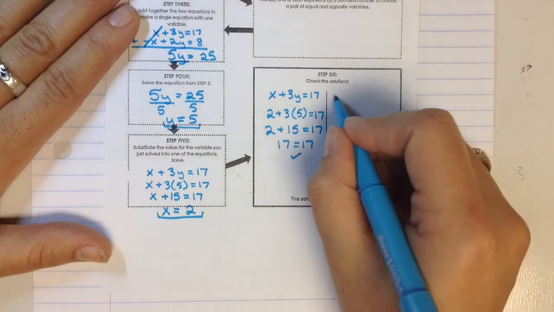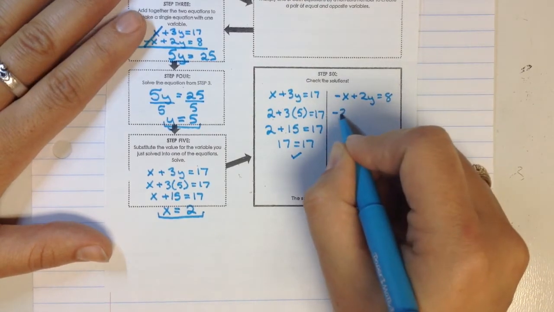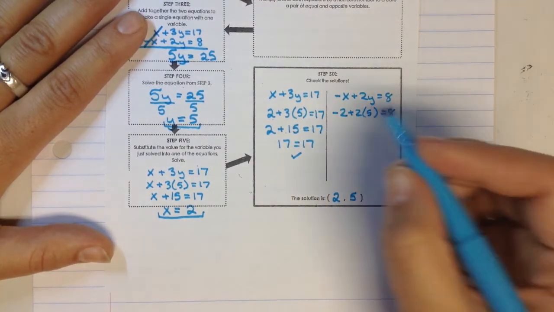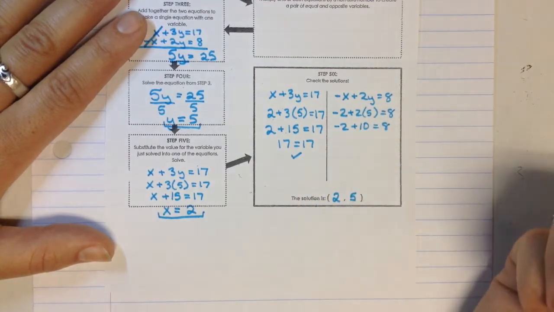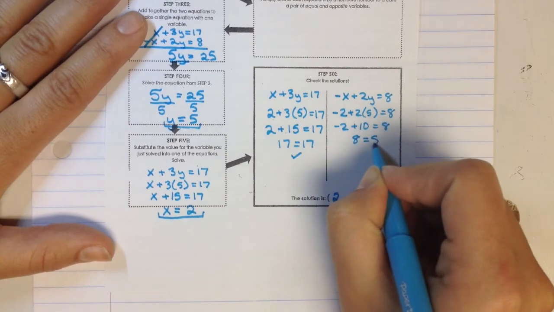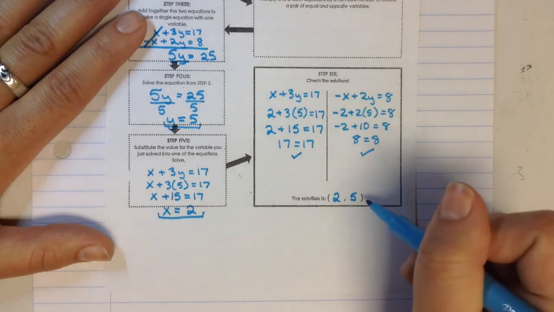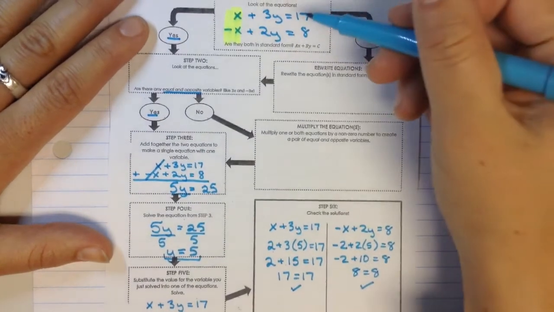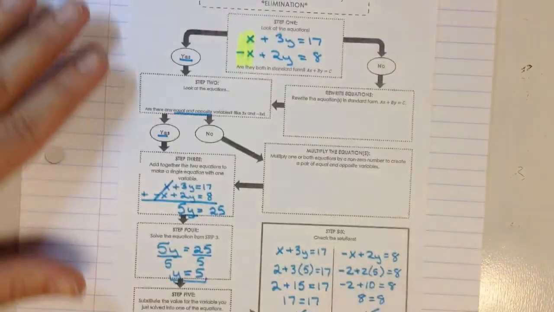I'll plug them into the second equation. Negative x plus 2y equal 8. This would be negative 2 plus 2 times 5 equal to 8. We're trying to decide if negative 2 plus 2 times 5 equal to 8 is a true mathematical statement. Because if it is, like 8 equals 8, we have proven that this point makes both equations true and that this is the point of intersection between these two standard form equations. Take a second and glue this into your spiral, and we will meet on the next page.